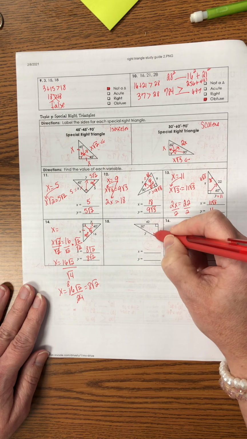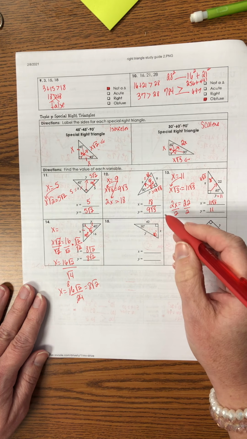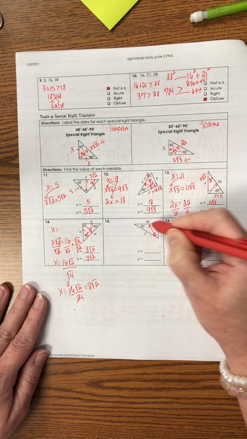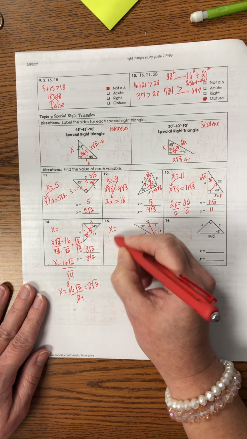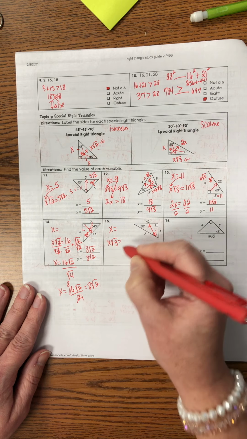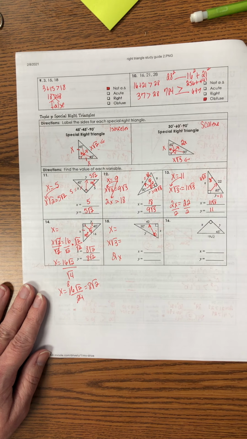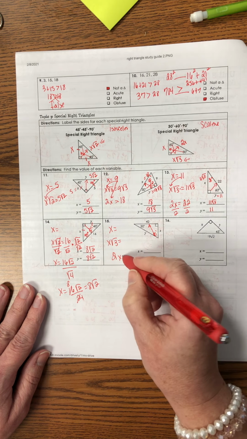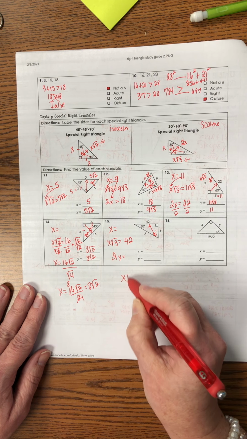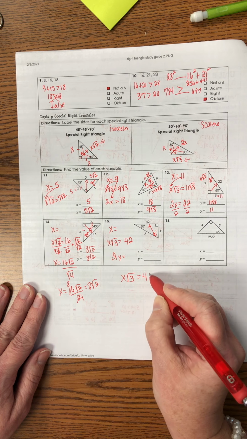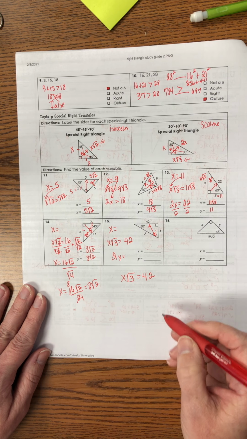Number 15, I've got a 30, 60, 90. So the measurement that I have is across from my 60-degree angle. So my pattern is x, x square roots of 3, and 2x. Okay, and again, I've got x square roots of 3 is 42. So I'm going to go down here, so I'll have a little bit more space. x square roots of 3 is equal to 42.